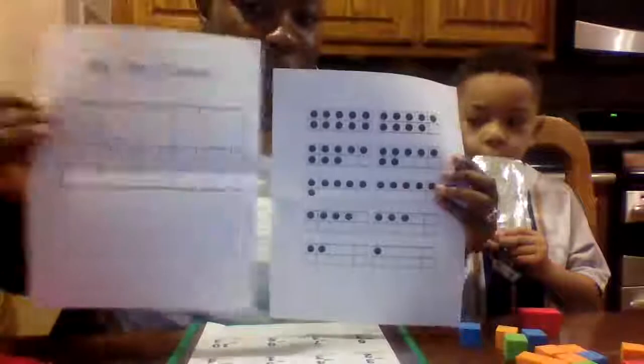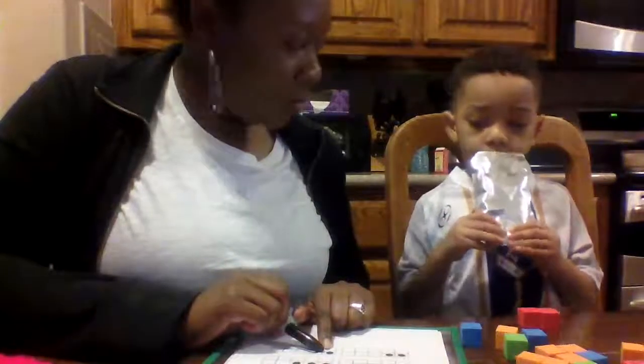So let's start right here. These are what we call 10 frames. We have the dots there, and we have the blank 10 Frames page. We're gonna start from the bottom and then work our way up. So how many dots do we have right here? One. Okay, so can you count how many we have right here? Two. And what about right here? Three.